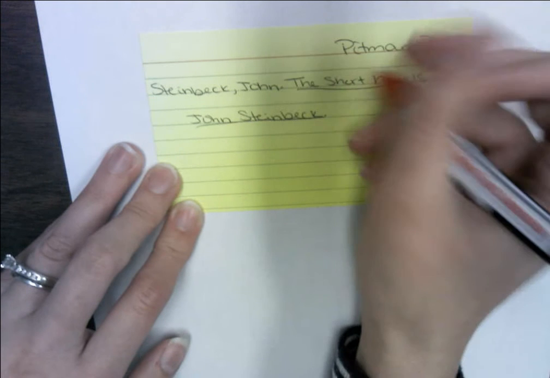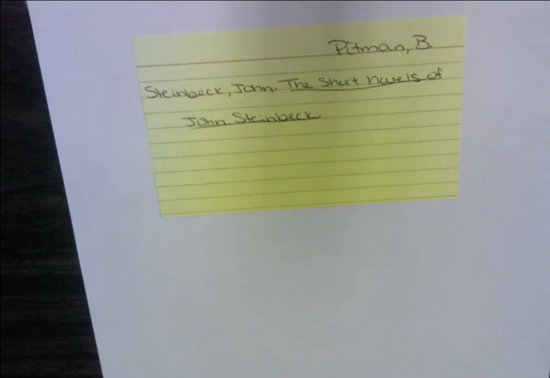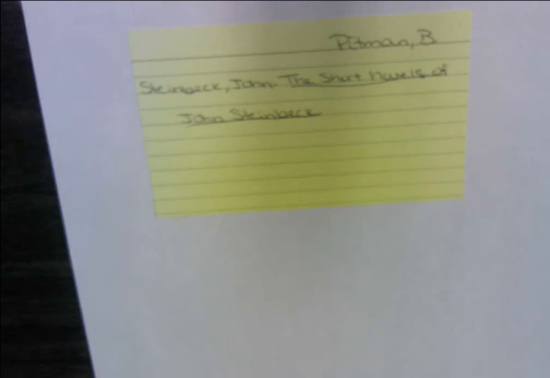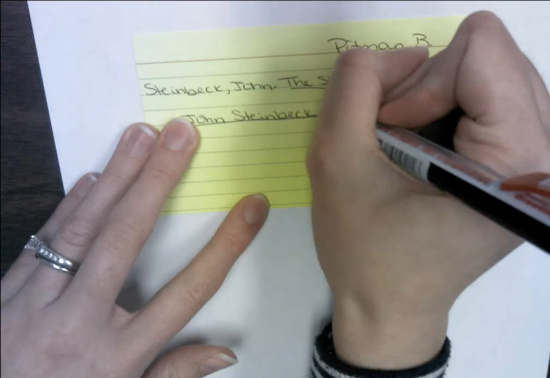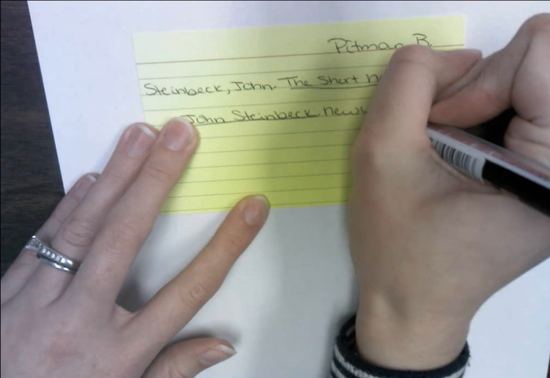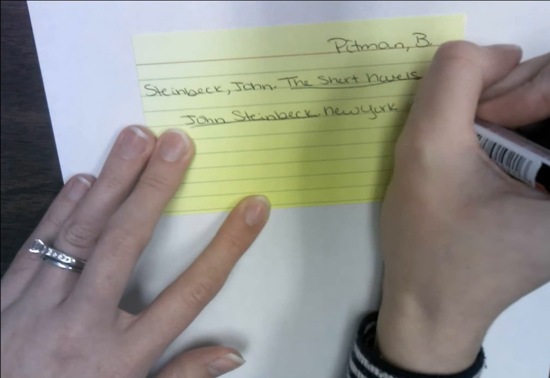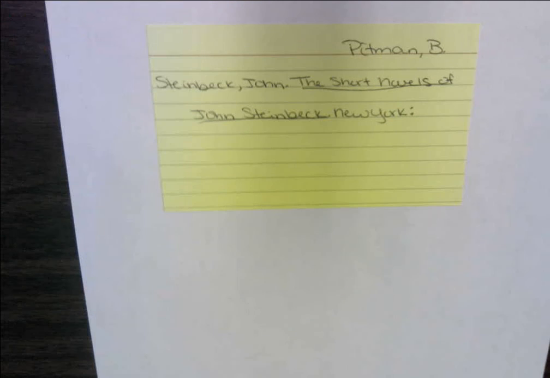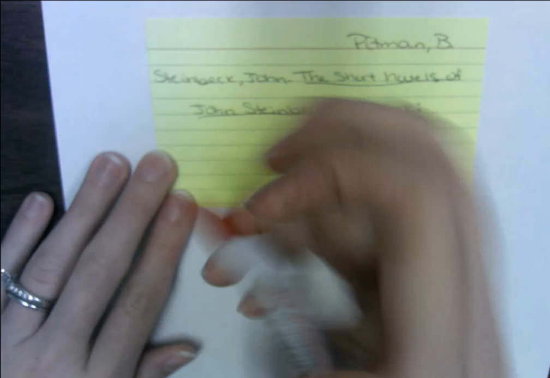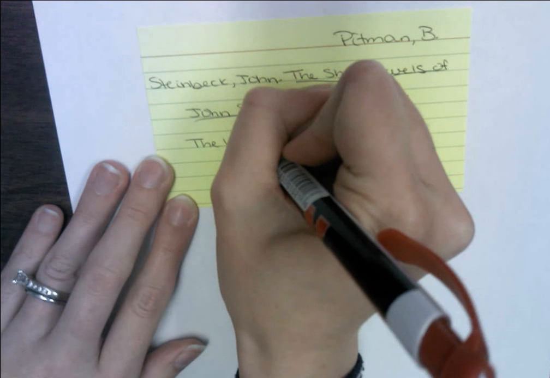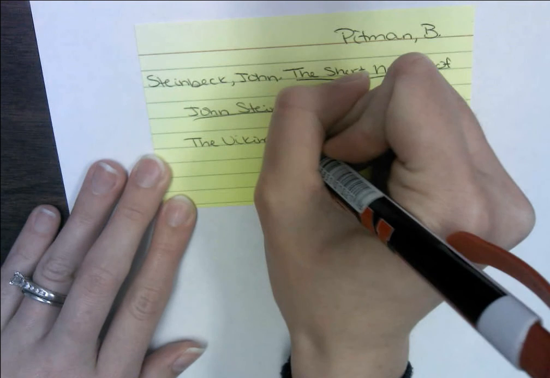And then after that, we go ahead and we write the city. So you can see here that the city where this book was published is New York. So I just write New York. And then my punctuation that comes after that is a colon. And then my publisher is typically right next to the city, the Viking Press. You probably, like I said, know a lot of this already, so you can just continue right on through these if you don't even need to finish watching this video.